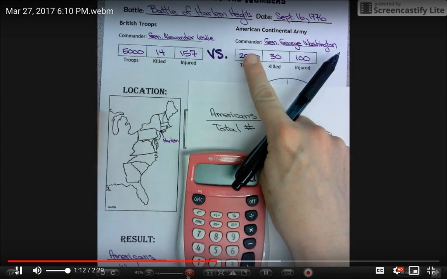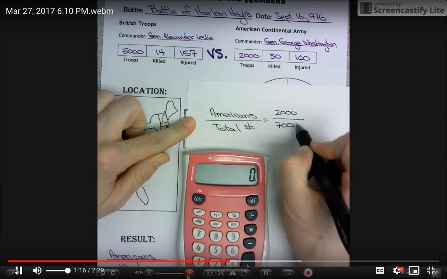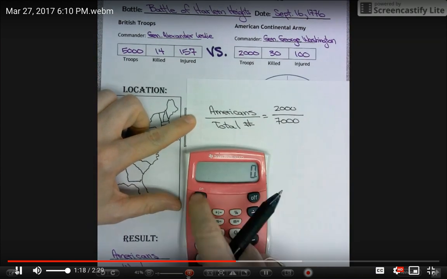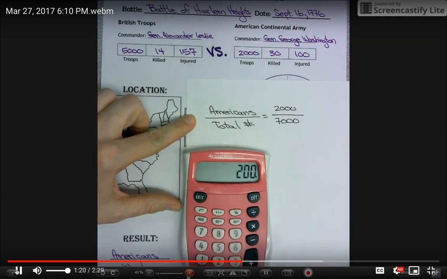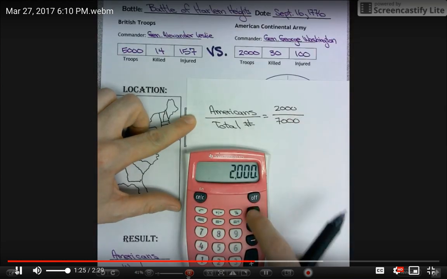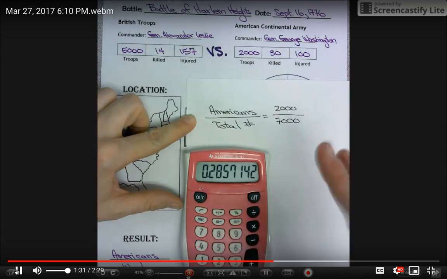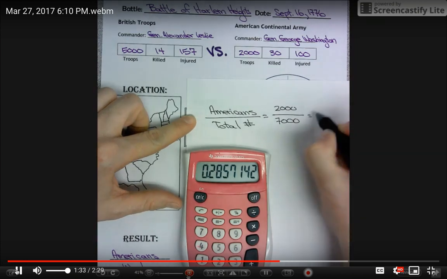So I know I can do that in my head. 5,000 plus 2,000 is 7,000. Okay. And on my calculator, I'm going to type that in, 2,000. And remember that this fraction bar means divide. So I'm going to divide by 7,000. And this is the percent that I get, or the decimal. So I'm going to round that to the closest percent. And that's about 29%.